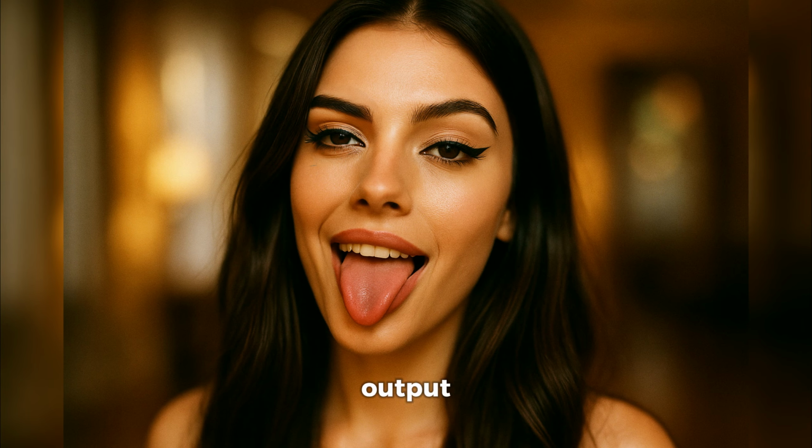And here is the output. As you can see, her eyes are open now, and it has blended with the image perfectly. I mean, look at it. Would you be able to tell that this image has been edited? No, right? It's that good.